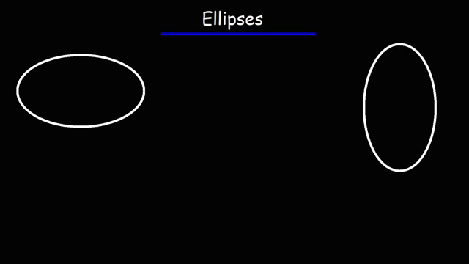In this video, we're going to focus on ellipses. We're going to talk about how to graph an ellipse and also how to find the coordinates of the vertices and the foci of the ellipse. So let's begin. On the left, we have an ellipse with a horizontal major axis.